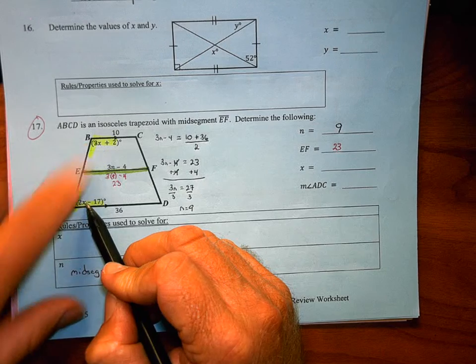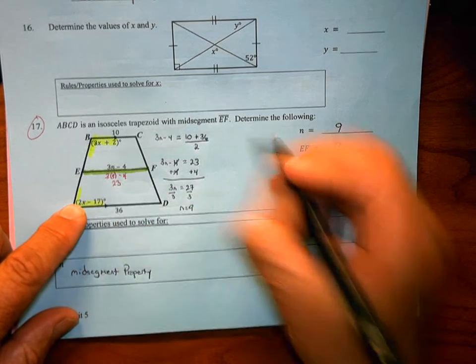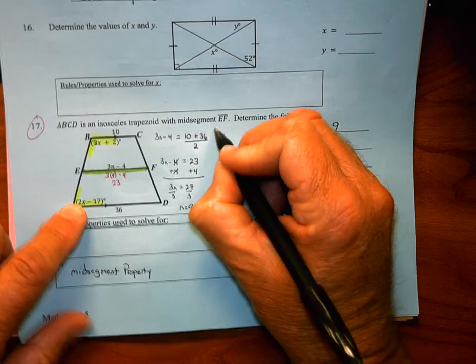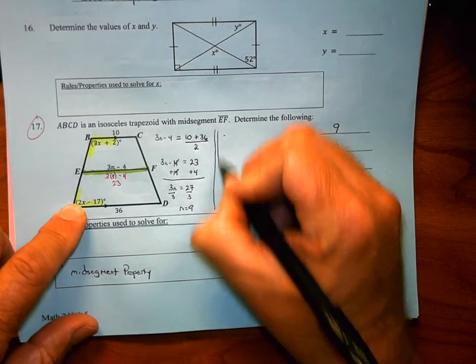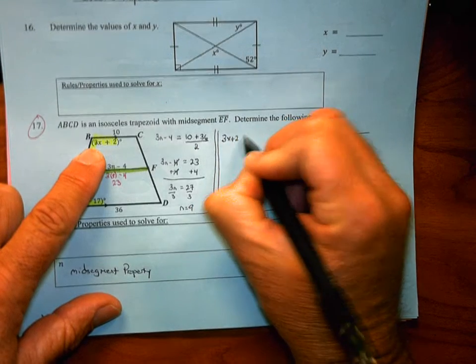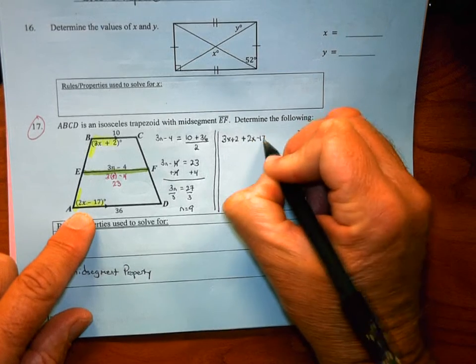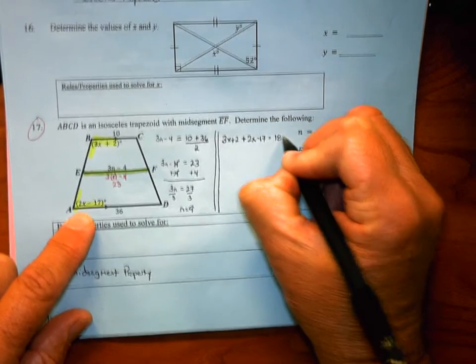Remember, in a trapezoid, those two angles are supplementary. So the equation I'm going to create to solve for x is 3x plus 2 plus 2x minus 17 is equal to 180 degrees.